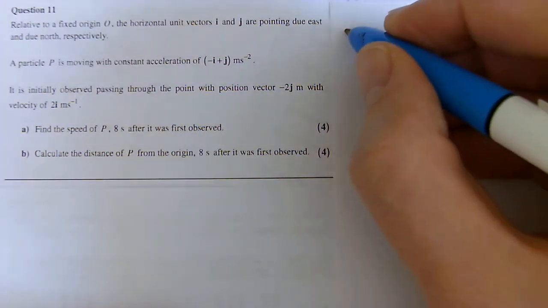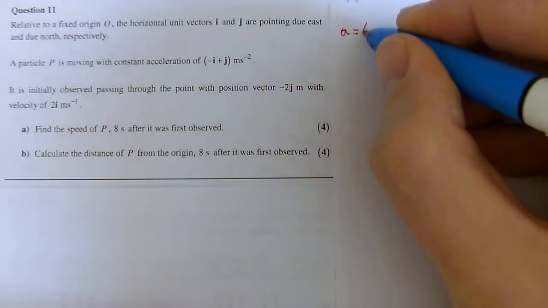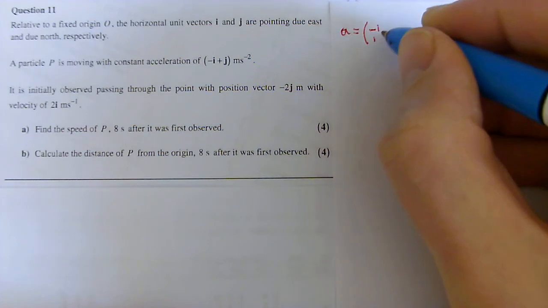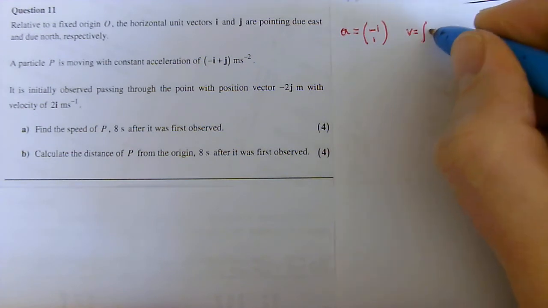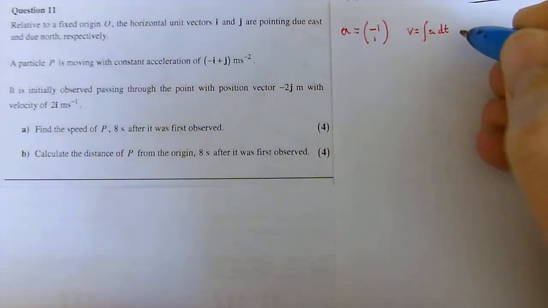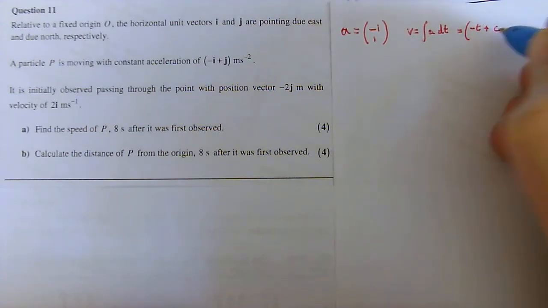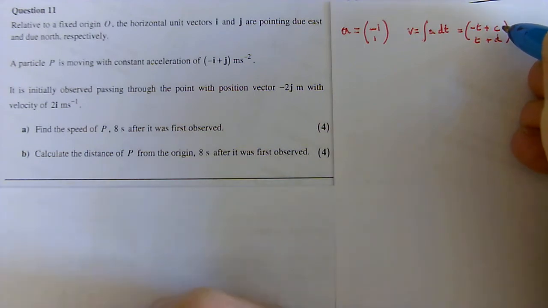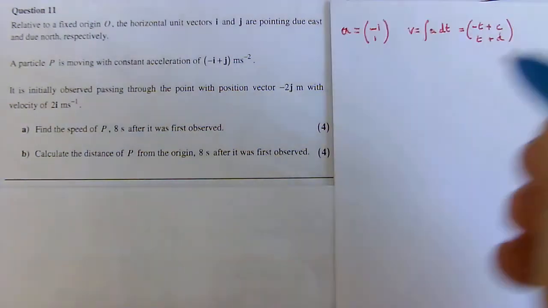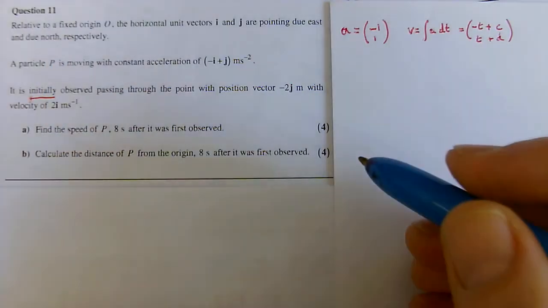So we're going to start by saying that the acceleration is given by, and I'm going to do this in column form, minus 1, 1. So we know that the velocity is equal to the integral of the acceleration with respect to time, which is going to give me negative t plus c and t plus d. Remember, you're going to need to include a constant of integration both in your i and your j components.